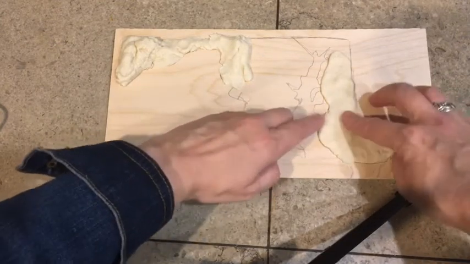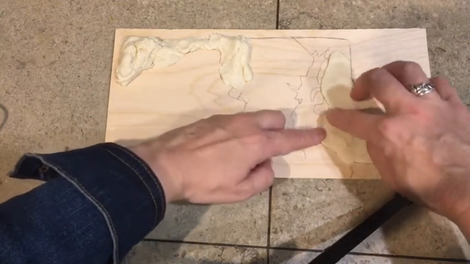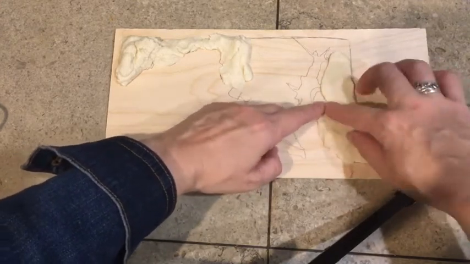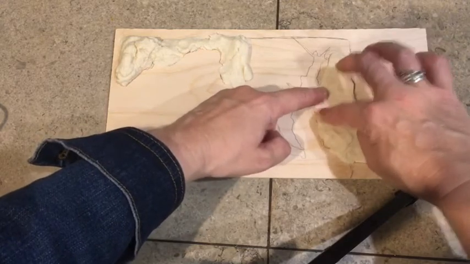And as it dries, if it starts to come up too much, you can always slip a little bit of glue underneath if for some reason it does. I think it should stick on though.